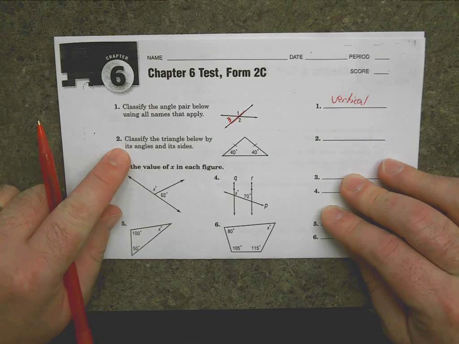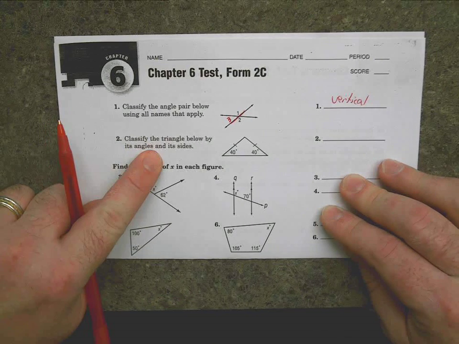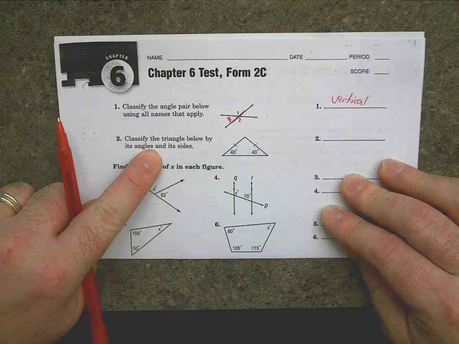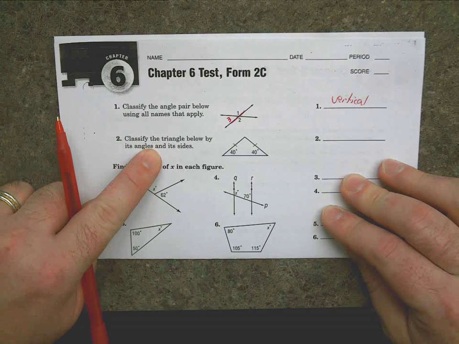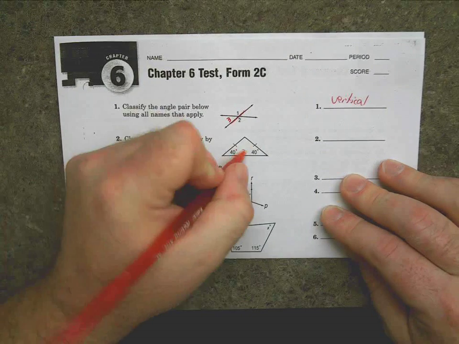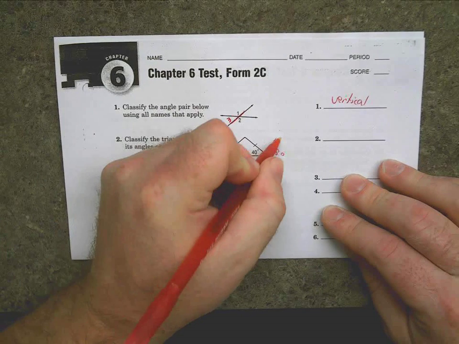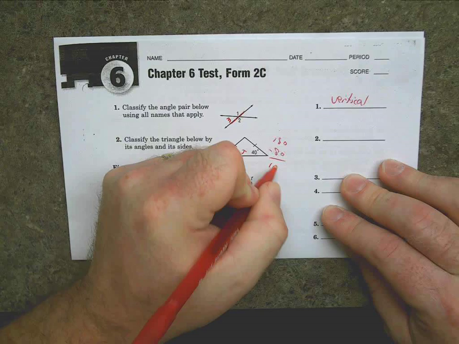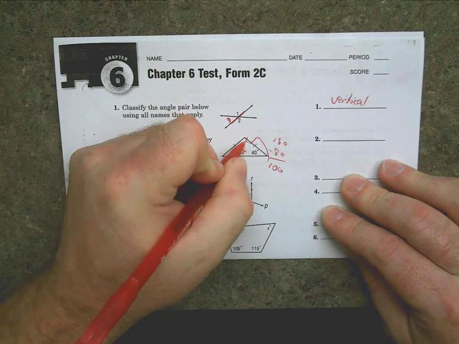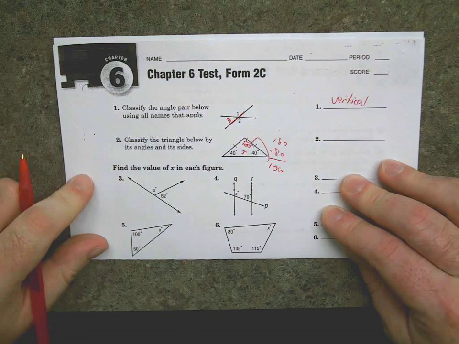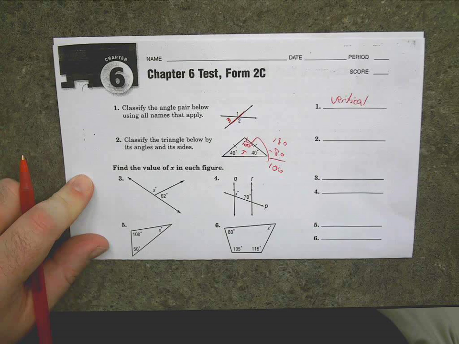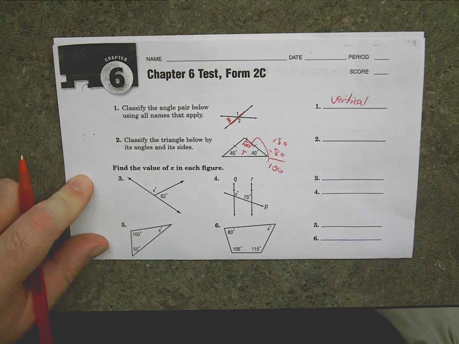Next part, classify the triangles below by its angles and its sides. Who wants to raise their hand and tell me how many degrees are in every triangle that's ever been drawn? Okay. 180. This is 40 plus 40 is 80. Subtract out 80 from 180. I get 100 degrees right here.